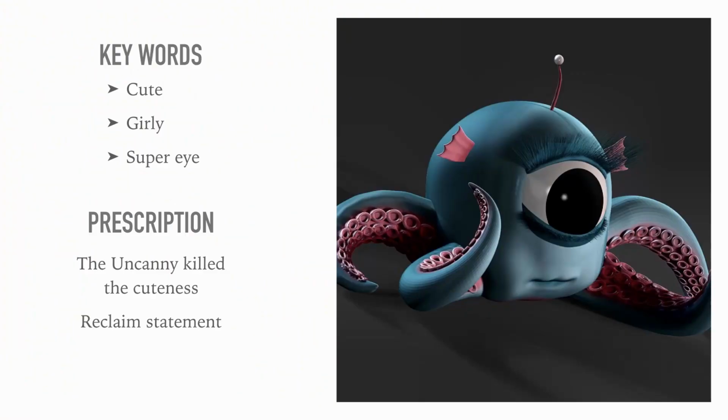So, well, in my keywords, of course, I'm including cute, I'm including girly. I guess it's a girl because of the huge eyelashes. And the statement here, probably what carries the main energy of this character, is the massive eye. So I want to reclaim that statement. I think that maybe the tentacles are stealing a lot of the attention from the eye, so there's a competition of what's important, what's the statement. Yeah. And of course, bring this character back, bring the cuteness back from the uncanny valley.